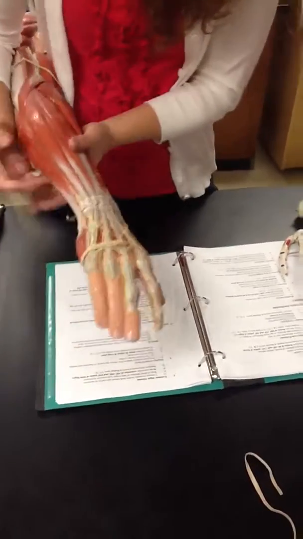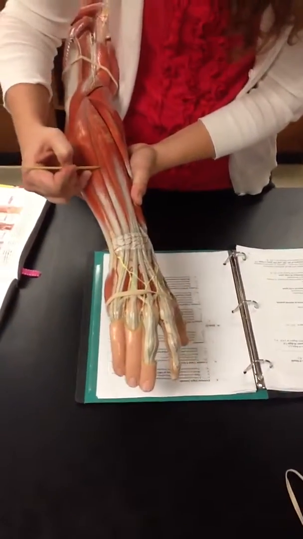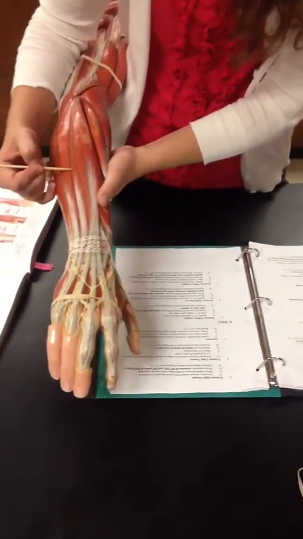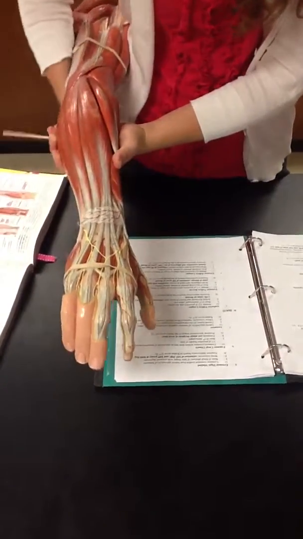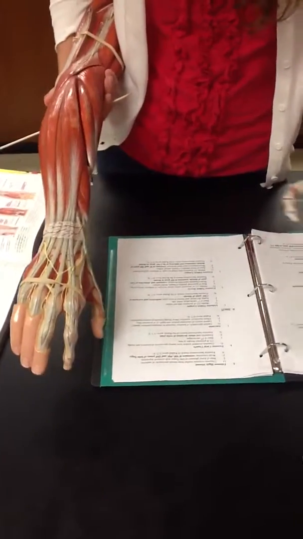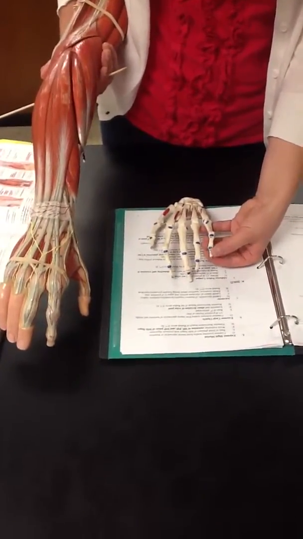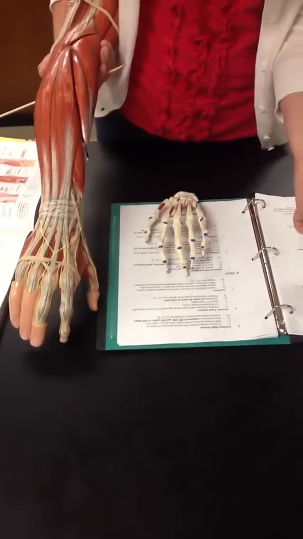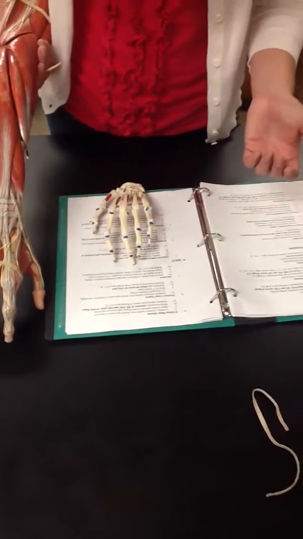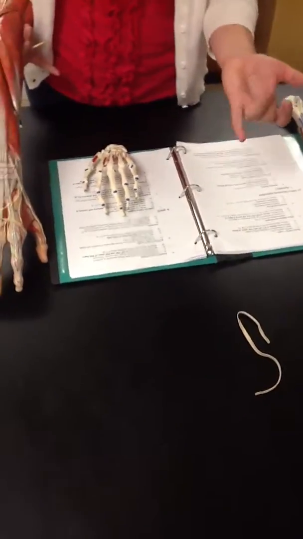And then we have Extensor Digiti Minimi, which is right here. And its origin is the common extensor tendon from the lateral epicondyle of the humerus. Its insertion is the base of the distal phalanx of the little finger with the Extensor Digitorum, so that goes right in here. Its function is wrist extension, extension of MP, PIP, and DIP joints of the little finger. So it controls all of that.